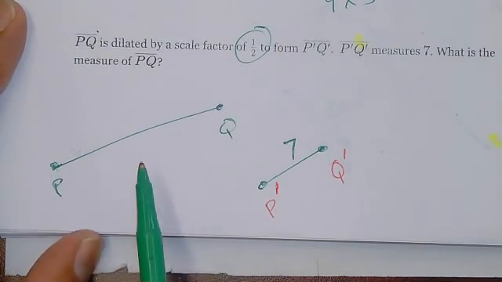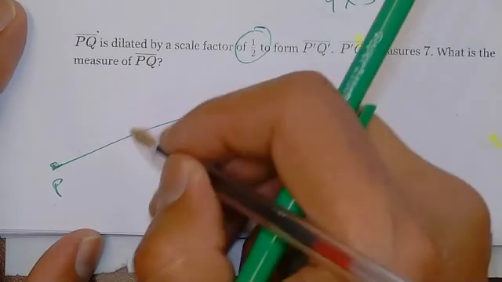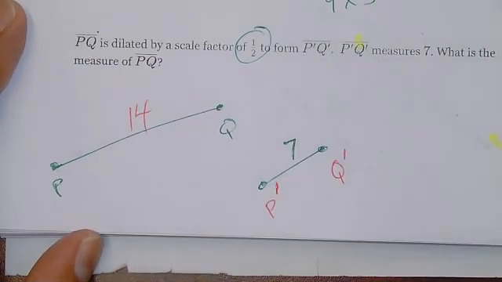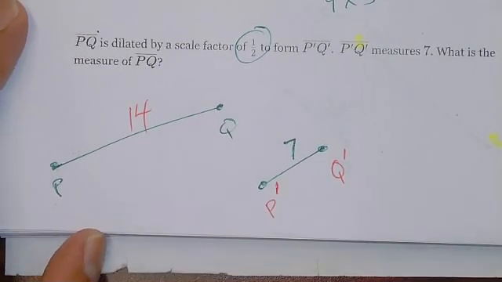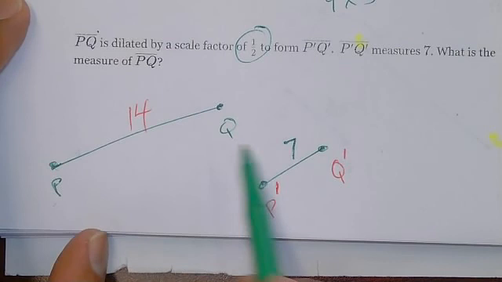Okay, I get it. And if this one measures 7, oh, come on. If this one measures 7, you gotta be kidding me. What does this one have to be? 14, right, everybody? Because half is easy to work with, right? 14. Yeah.